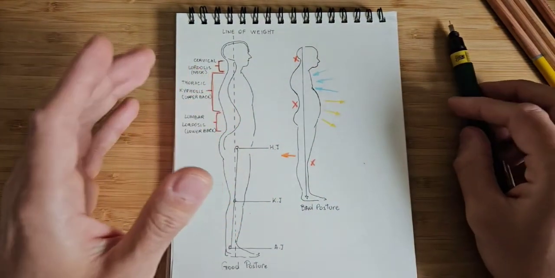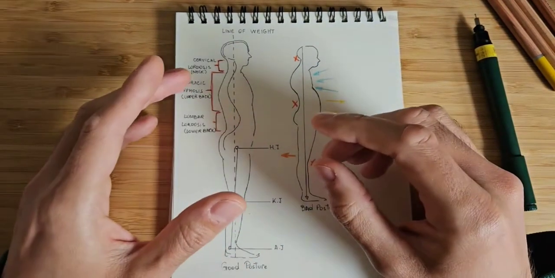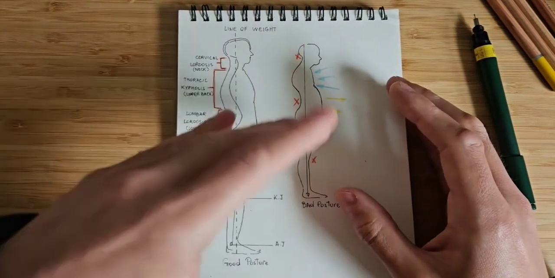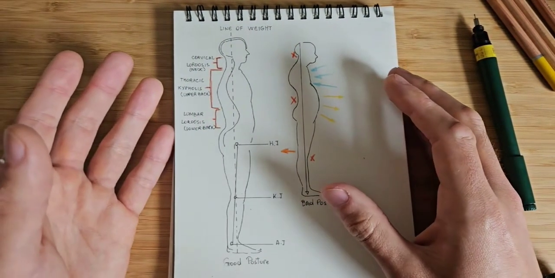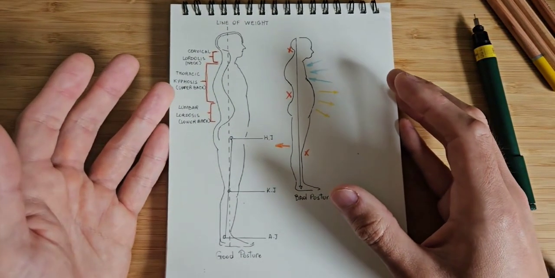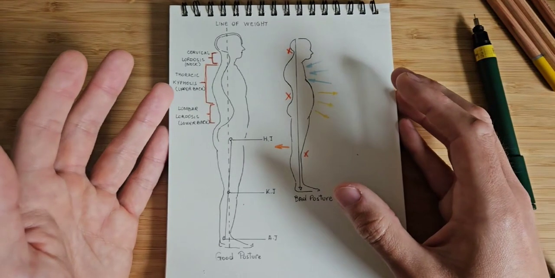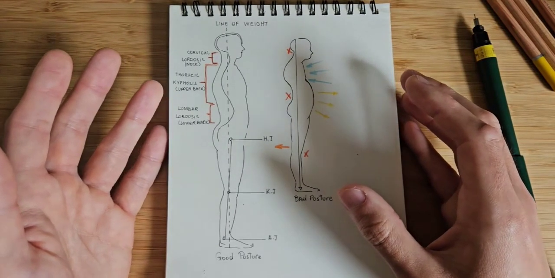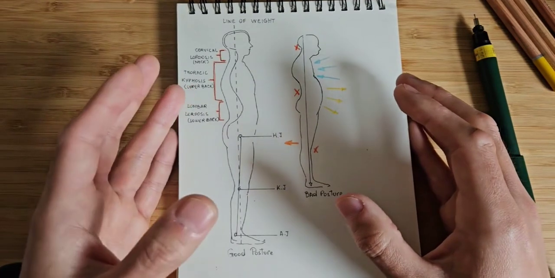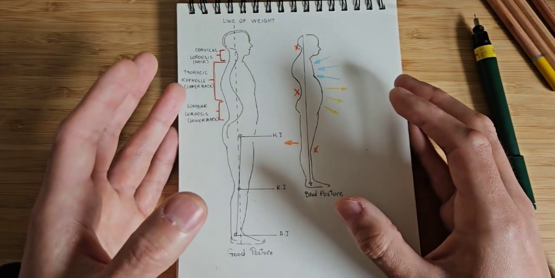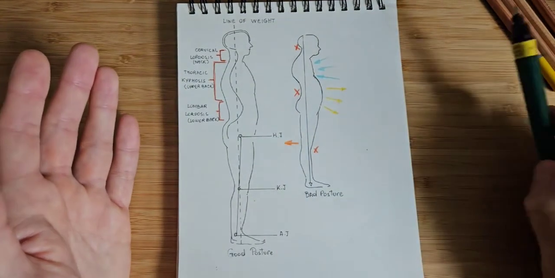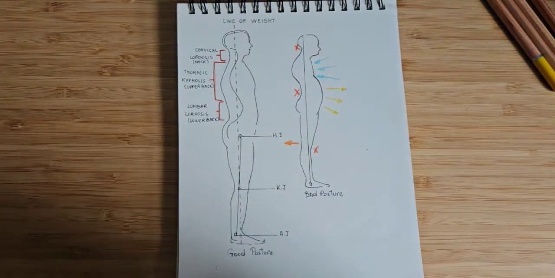Leg length difference and pelvic obliquity can also affect spinal alignment and potentially lead to postural scoliosis or chronic discomfort. Some people are against chiropractic practices, but I truly believe that they do amazing work. Chiropractors are also good. I know that it's not cheap, but it might work for some of you.